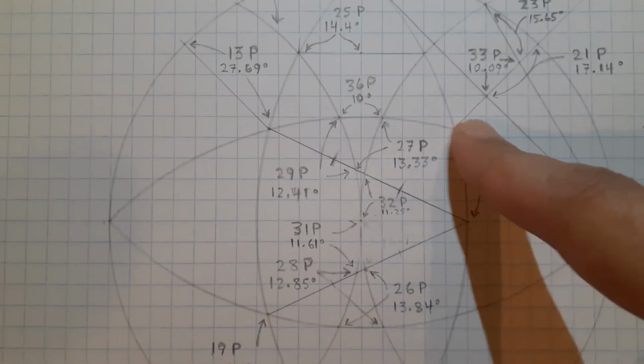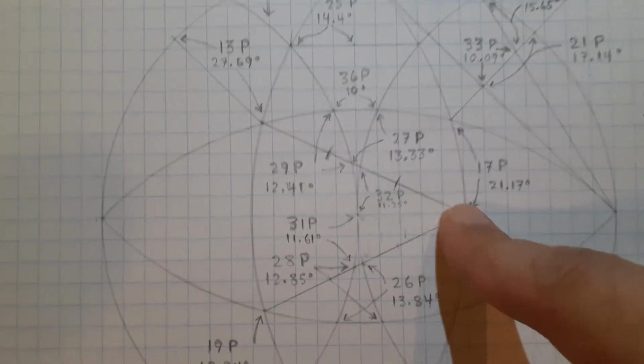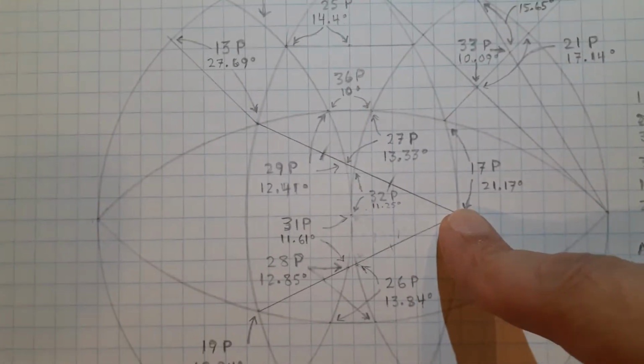So that's pretty interesting. The 3 22s fit exactly into the 7.